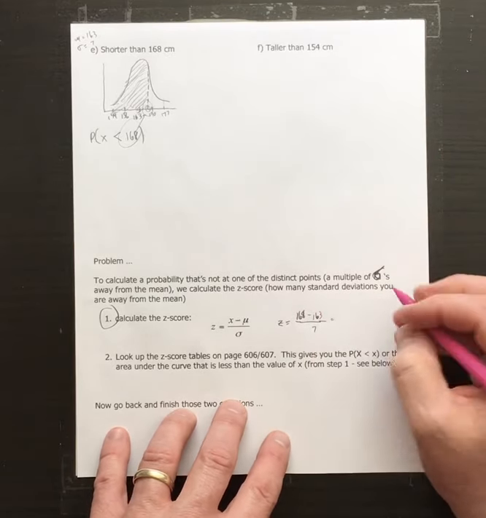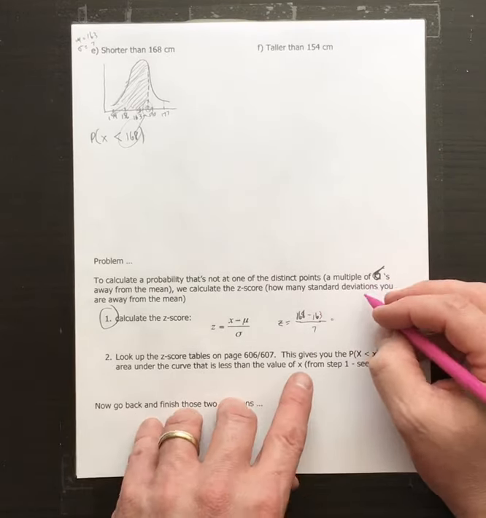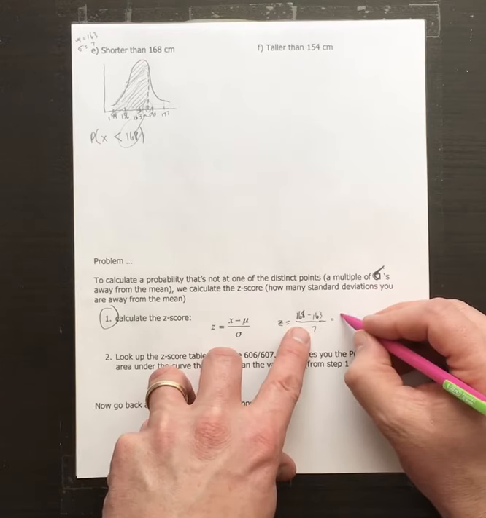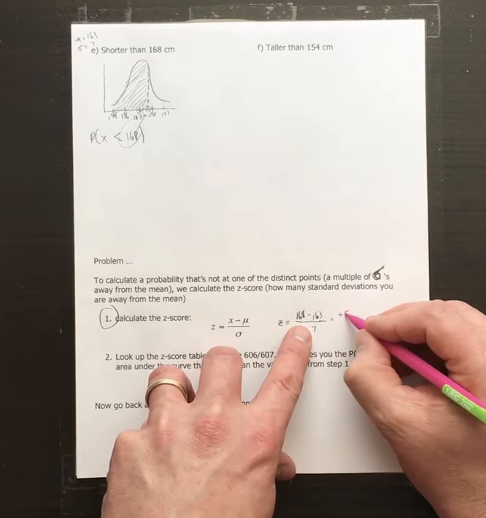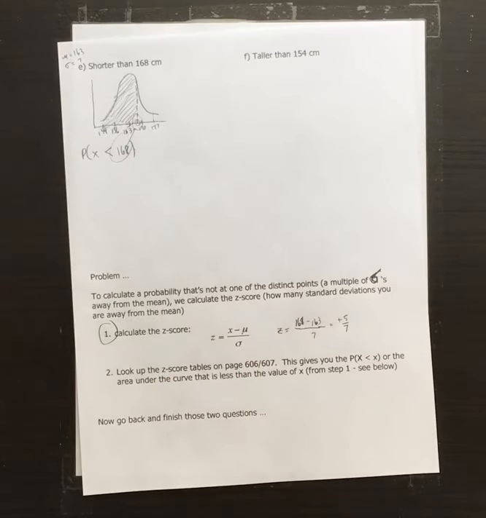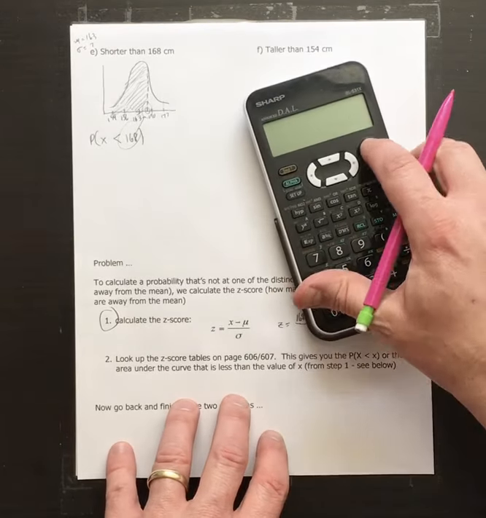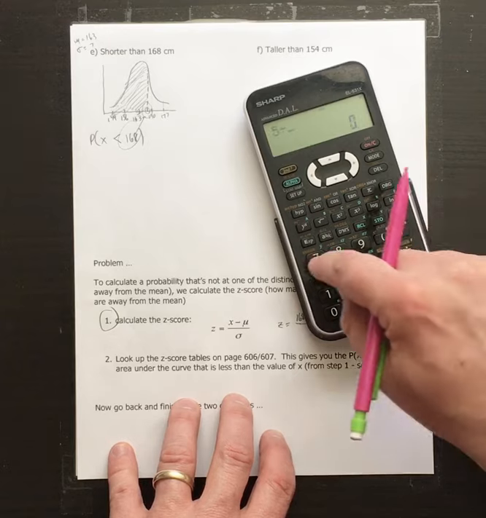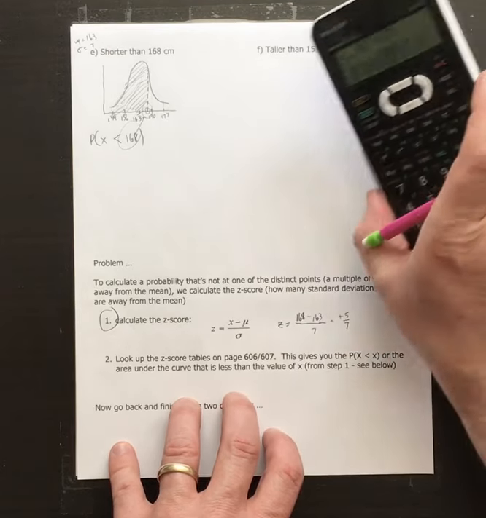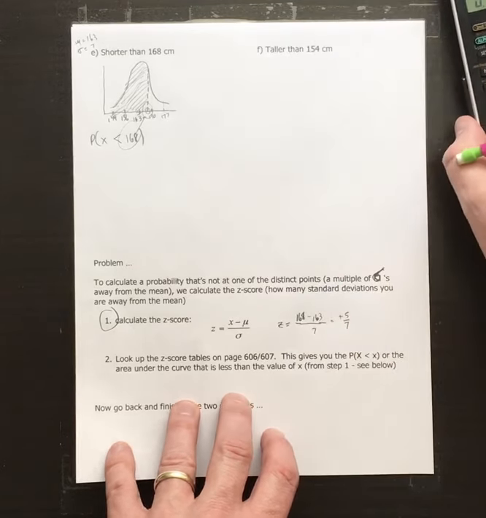168 minus 163. Watch the signs, S-I-G-N, plus or minus. In this case, it's a positive 5 over 7. Now, positive 5 over 7 is 0.71428, and so on and so on.